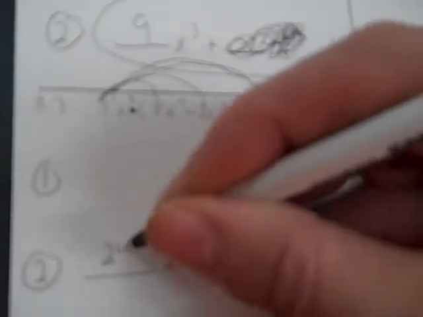And then all we have is 24x to the 7th. That's the only one I have there. X to the 5th, I just have the negative 3. X to the 4th, we have the negative 9. And x to the 3rd, we have 15. And that's the final answer. Okay.